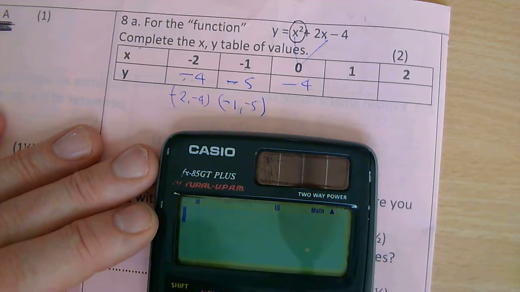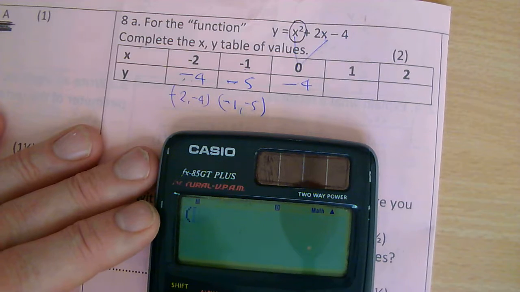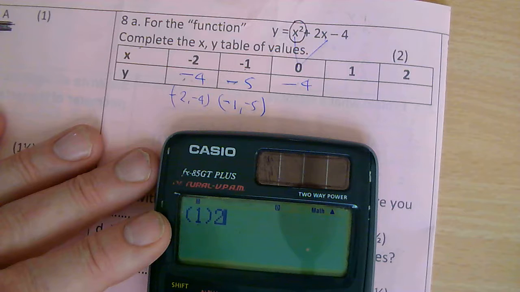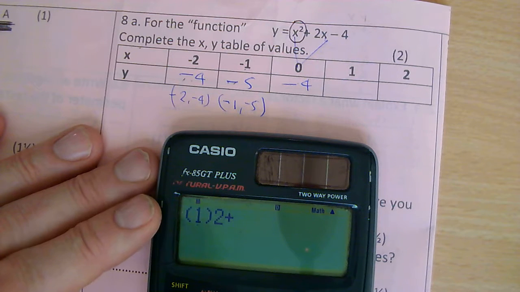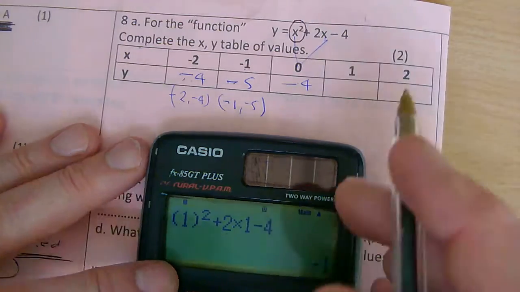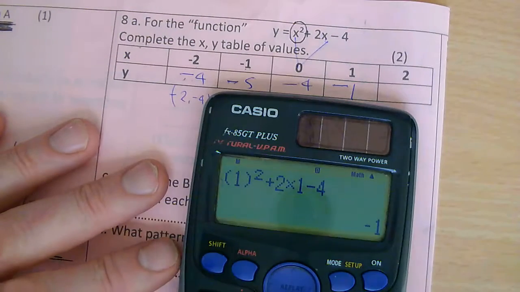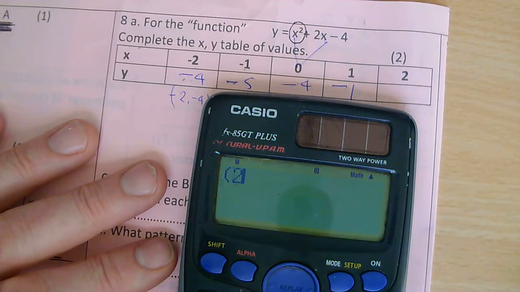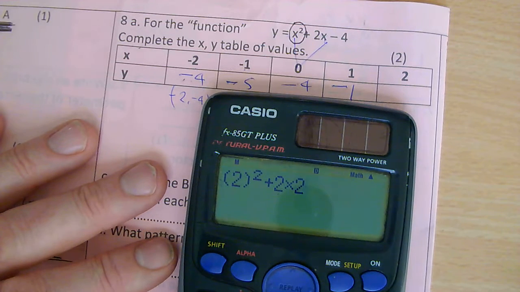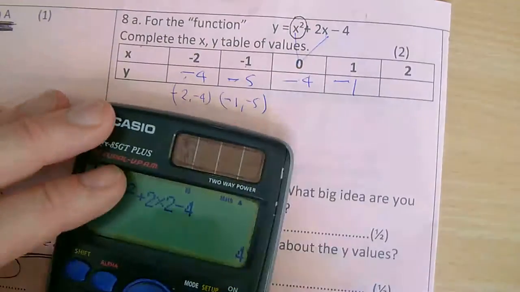Substituting the positive numbers in, you can still use your brackets. 1, open brackets, 1, close brackets, squared, plus 1 squared, plus 2 times 1, take away 4, equals -1. And then open brackets, 2 squared, plus 2 times 2, take away 4, equals 4.